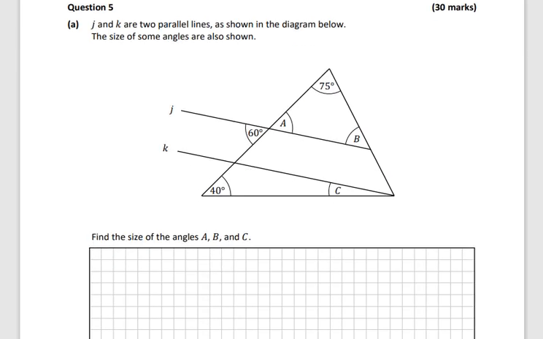Hi folks, this is question 5. Find the size of the angles A, B and C. A is going to be 60 as well because they're vertically opposite.